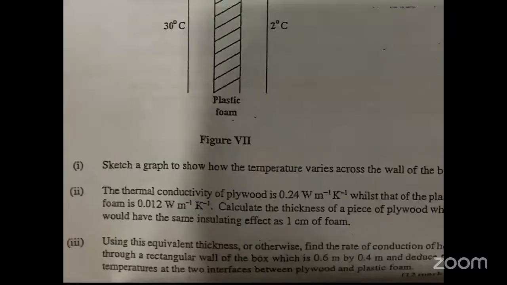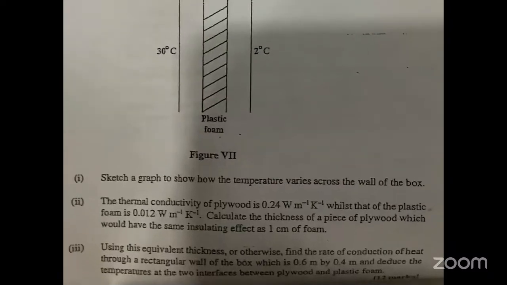Sketchy graph. Thickness of plywood, same effectiveness as foam. So you're taking out foam. Okay? Real similar to the last thing. And then we take a look at radiation. What did K values do last time? Finally, looking at something similar.